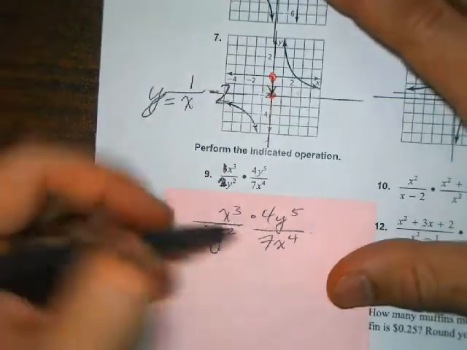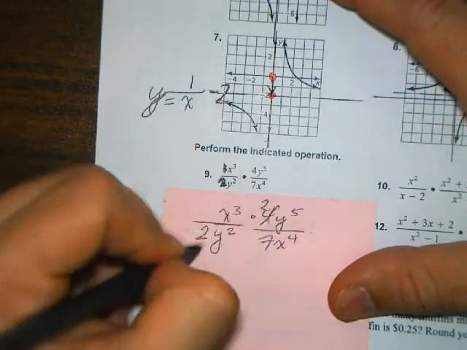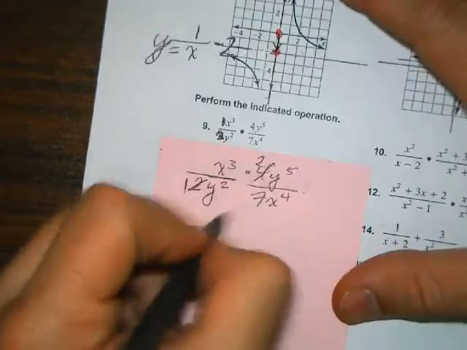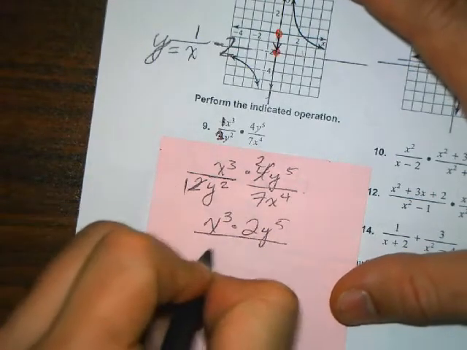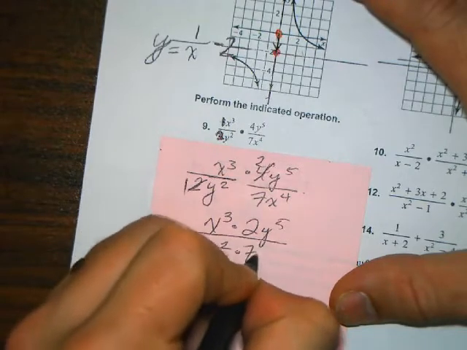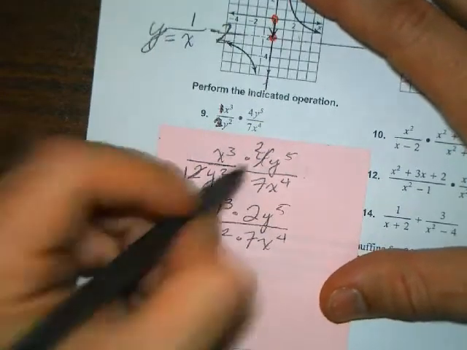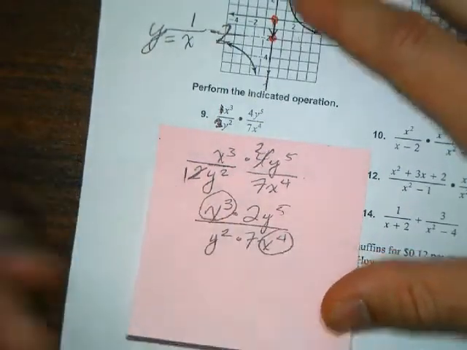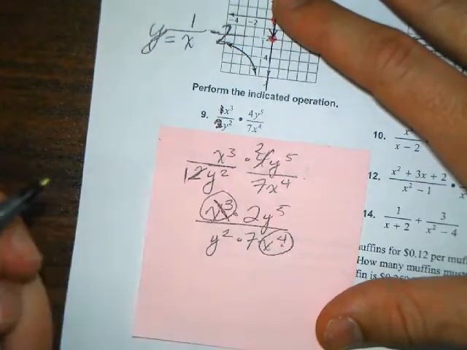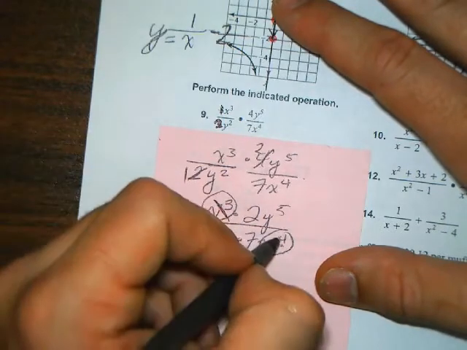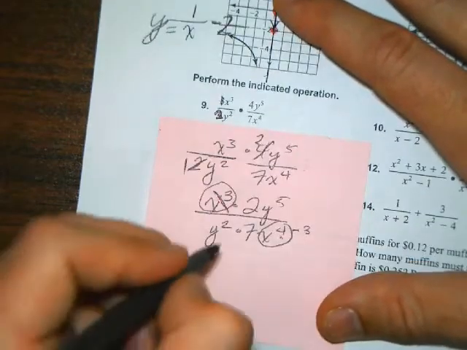Alright, let's keep going. I have 4 on the top and 2 on the bottom. 4 divided by 2 is 2. So now I have x cubed times 2y to the 5th over y squared times 7x to the 4th. Remember, when I'm dividing like bases, I can subtract my exponents. So I have 3 on the top and 4 on the bottom. That means the power of 3 will go away here, and this will go 4 minus that power. So it will just be x to the 1st.